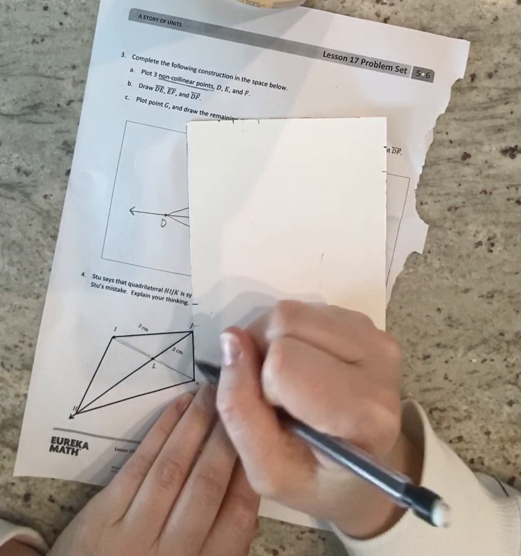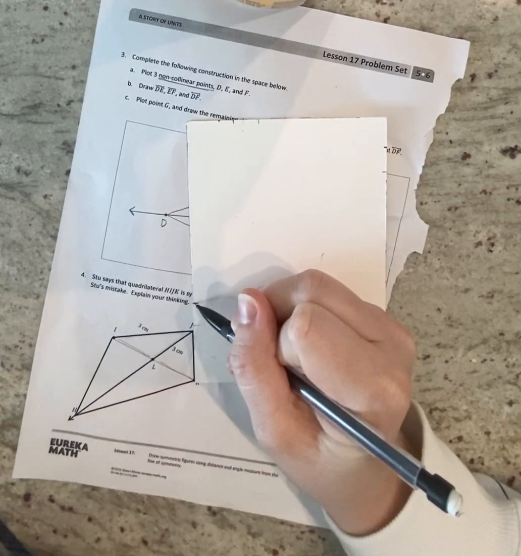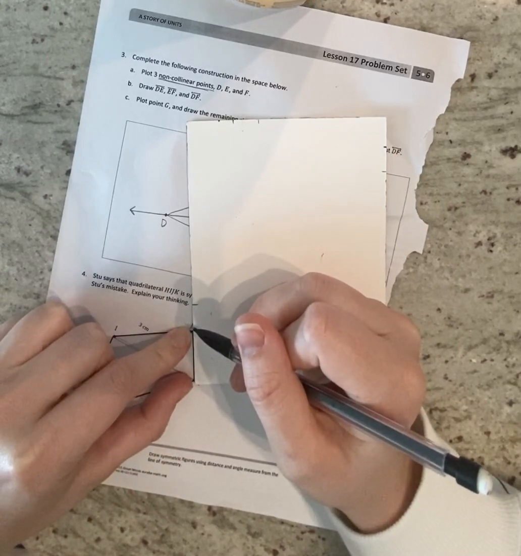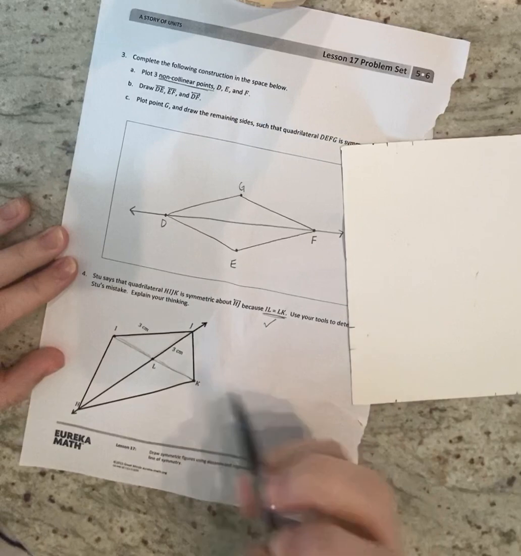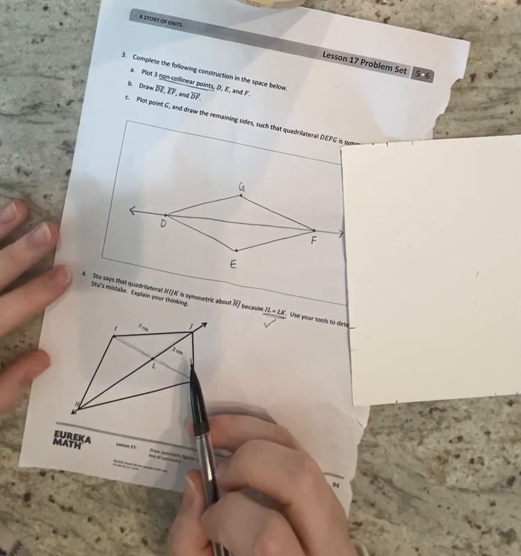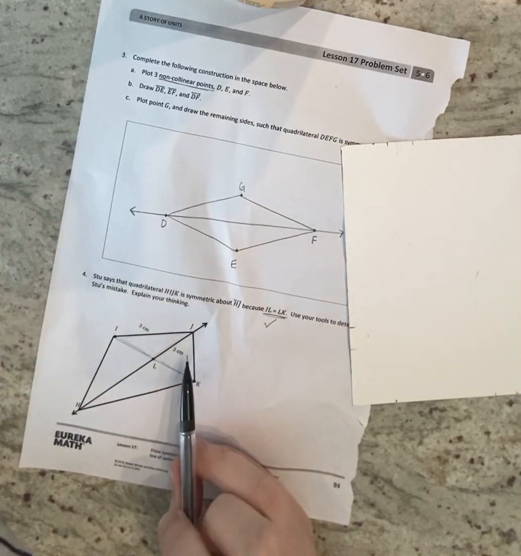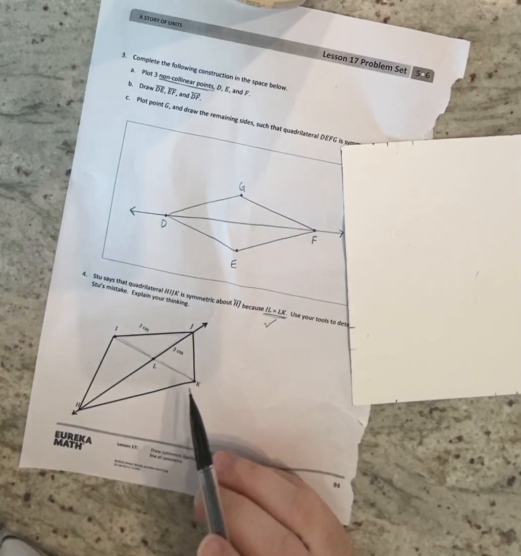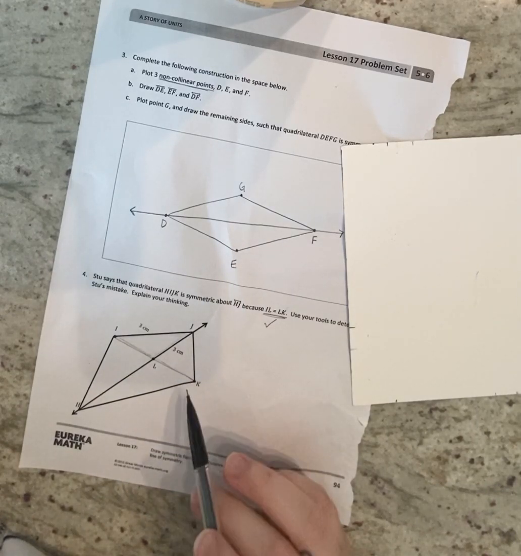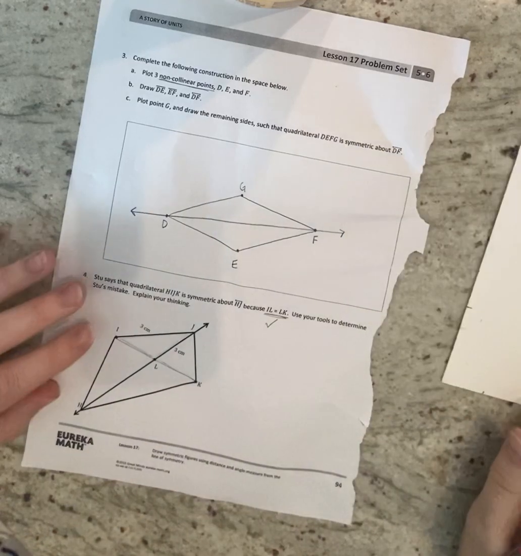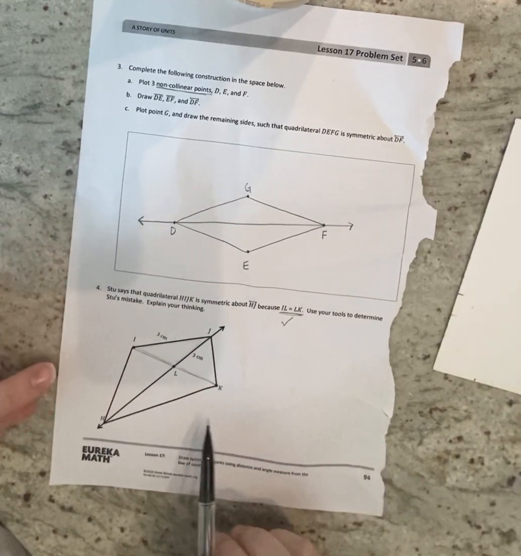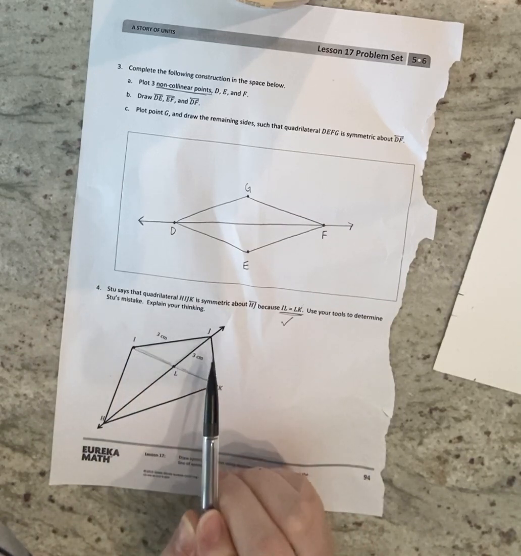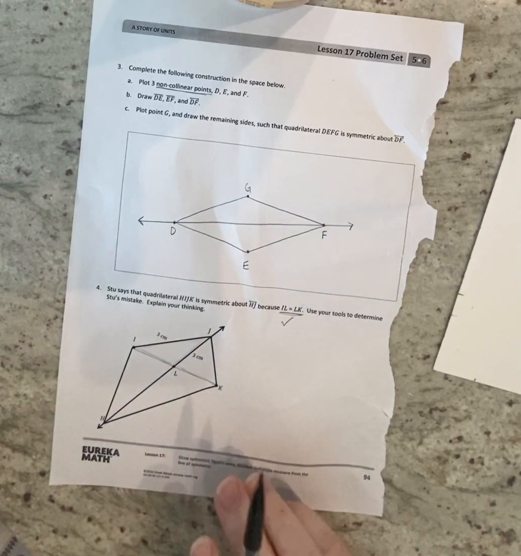IJ was this long, all the way to here, whereas JK is only down here. That is going to make the angles different too. There's a way that I can explain this that would talk about the angle measurements. However, we're not measuring angles because we don't have protractors. So I'm just going to talk about the length of IJ and JK. Those are not the same.